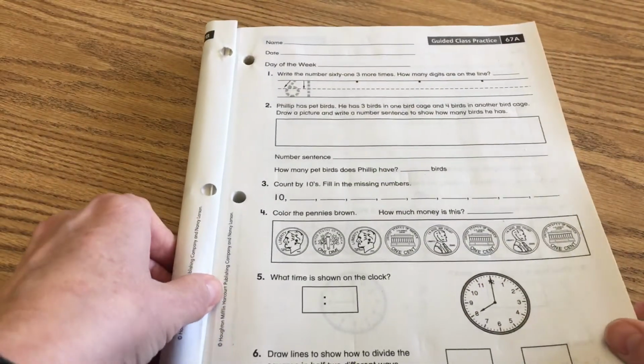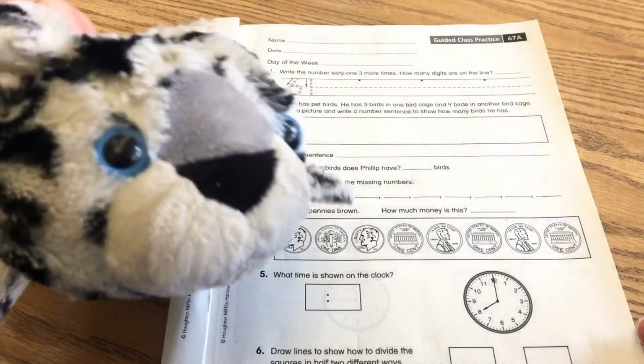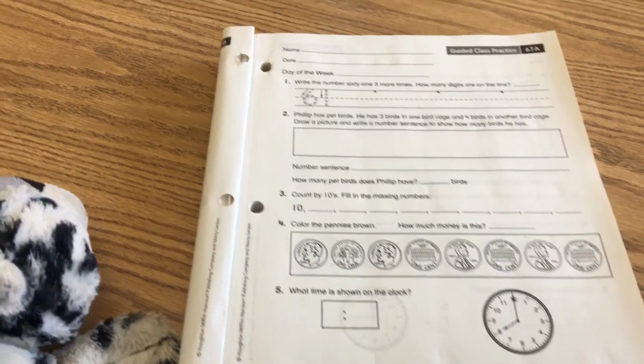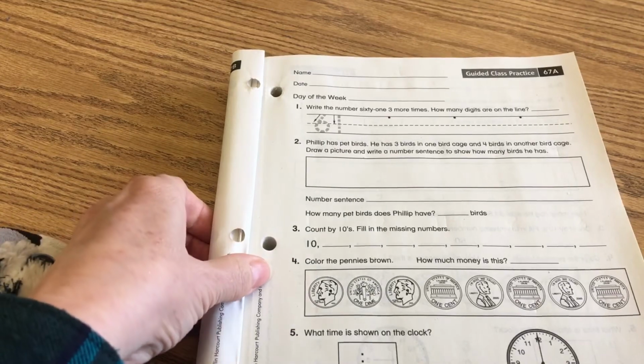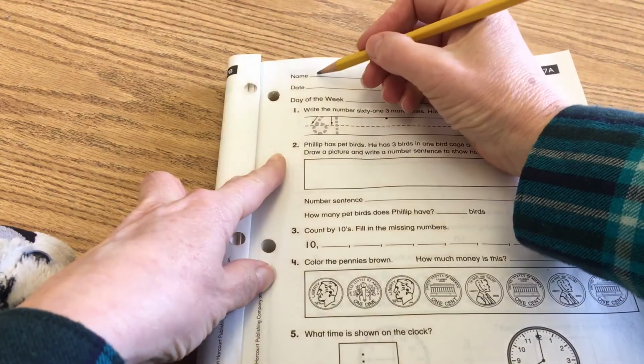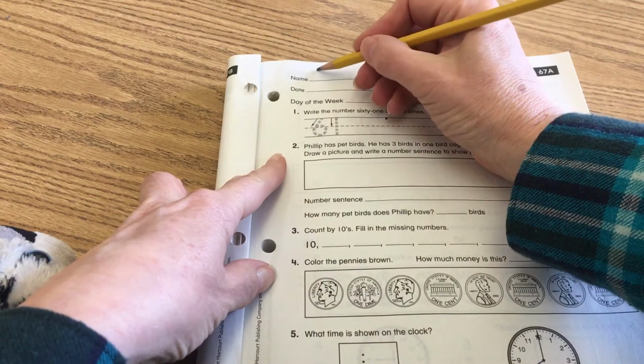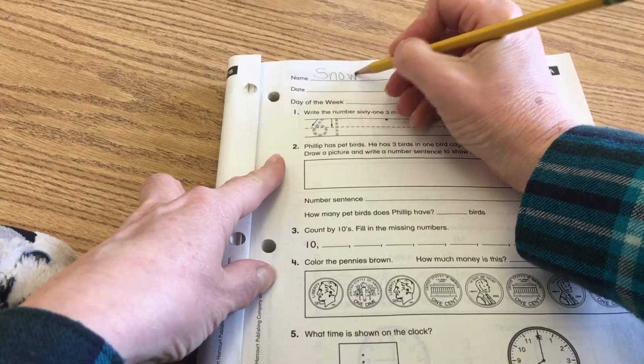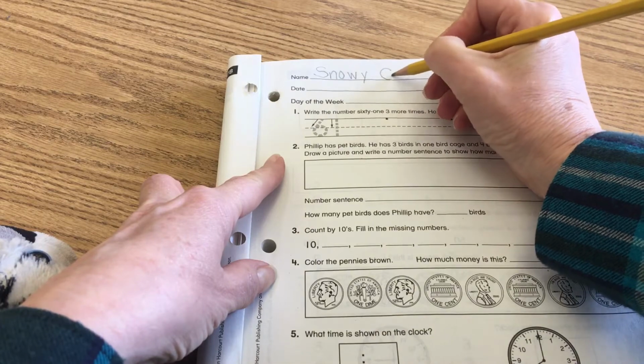That would be me and Snowy Cat. Right there, you'll say hello right there. Okay, so let me see if I can zoom in a little bit closer to the top of the page here. There's a space to write your name, and I can put Snowy's name right here today, since Snowy is working with me. All right, there's Snowy Cat.